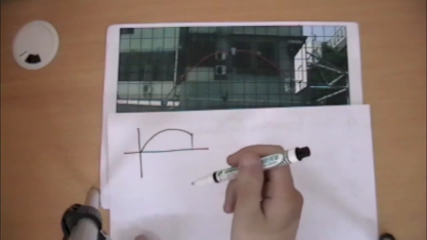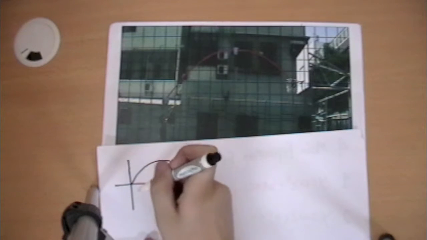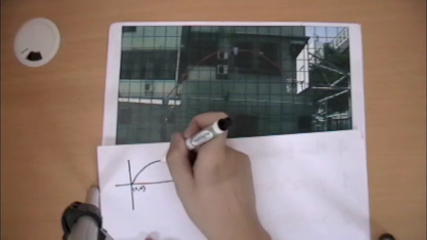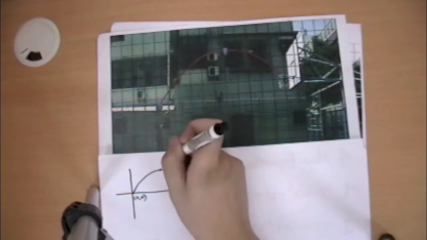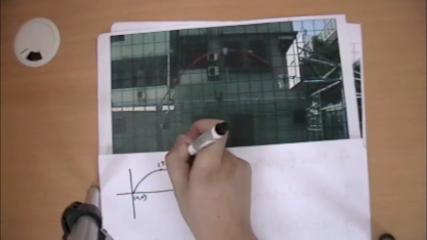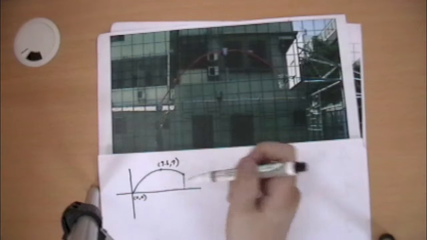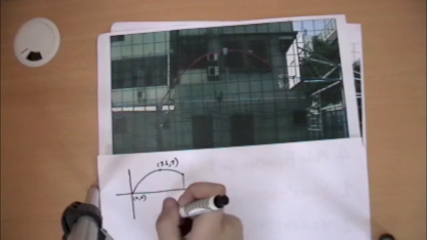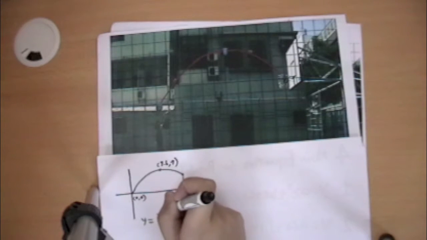And now we need to find the equation of the parabola. We know that this point is the origin, which is (0, 0). And at the maximum point, according to the grid, we calculate that it's (9.6, 7). Now we're using these 2 points to find the equation of the parabola. We know that the standard equation is y equals x squared over 4p.